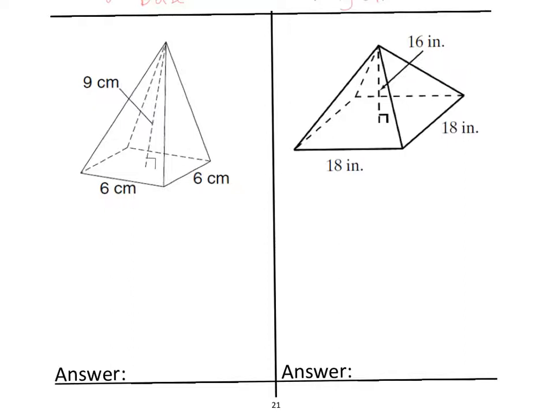We know that Ms. Bowling is going to expect us to write out the formula and plug in the numbers. So the length of the base is 6 centimeters, the width of the base is 6 centimeters, the height of the whole pyramid is 9 centimeters, and we divide by 3. And that leaves us with a volume of 108 centimeters cubed, meaning it's going to take 108 little centimeter cubes to fill up that pyramid.